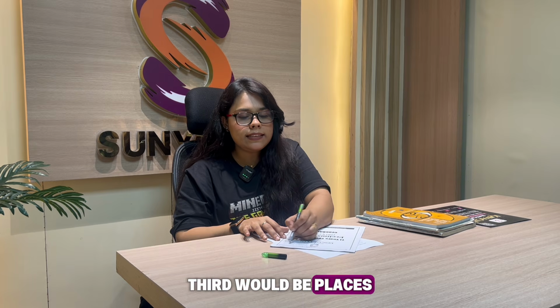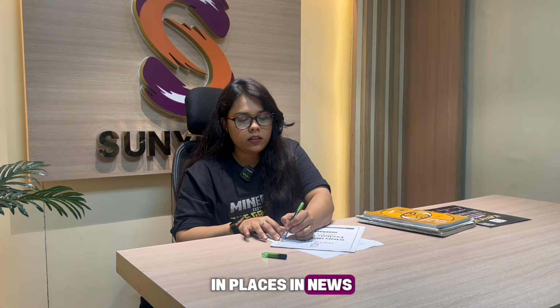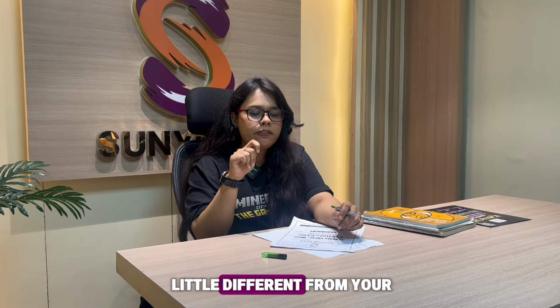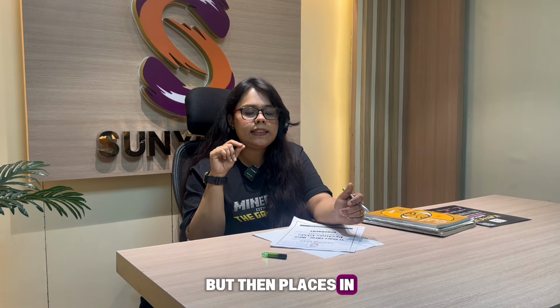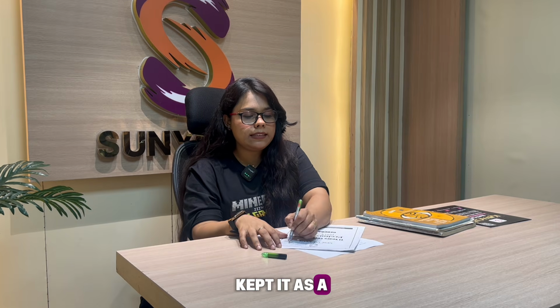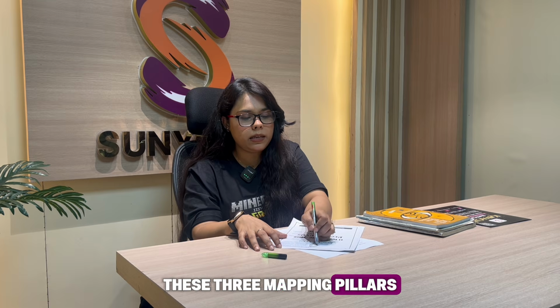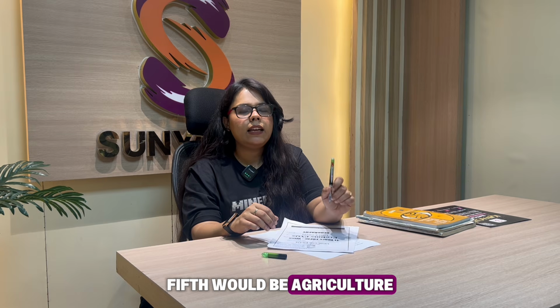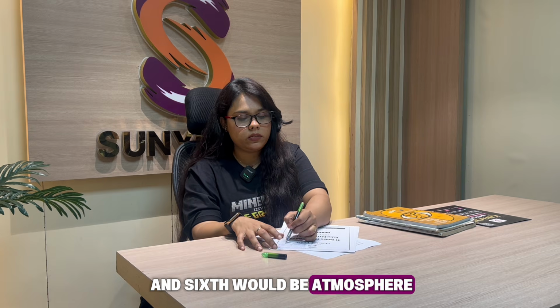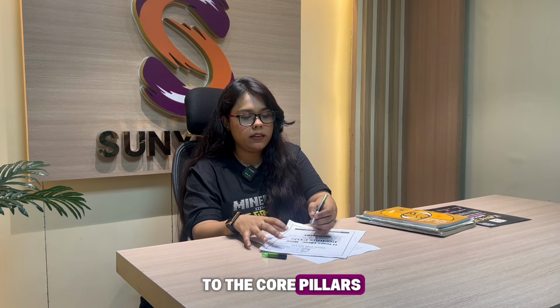Third would be places in news in India. This will be a little different from your static mapping, where mountain passes and all are fine, but places in India usually overlap with the environment factor. That is why I kept it as a separate pillar. These three mapping pillars are done. Fourth would be natural vegetation. Fifth would be agriculture, and sixth would be atmosphere. These are the first six pillars, and now jumping on to the core pillars.